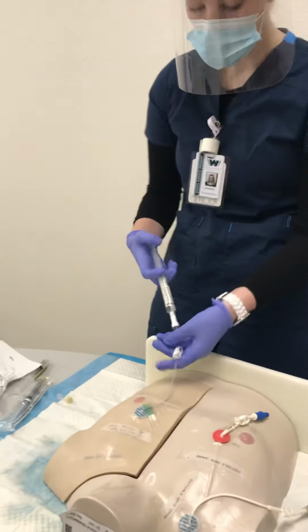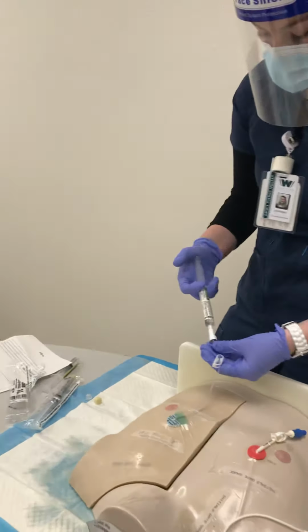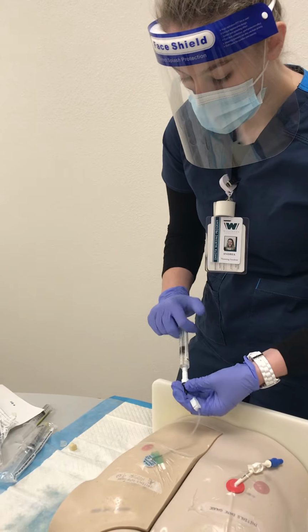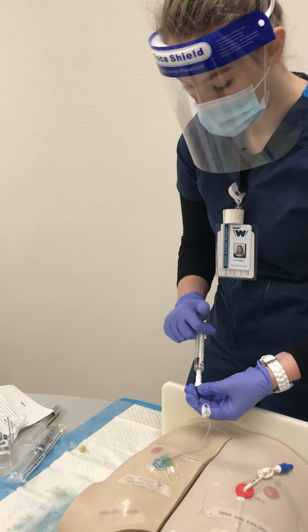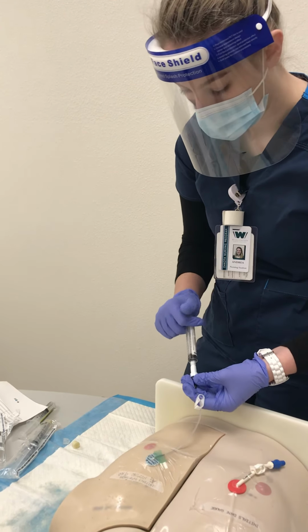Now ceftriaxone we need to administer about 2 to 3 minutes. So a slower administration, but for video purposes, we're just going to do the push-pause method until it's all into the patient. But 2 to 3 minutes is about how long we'd want to administer it.